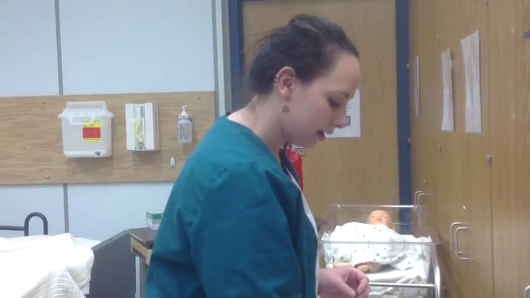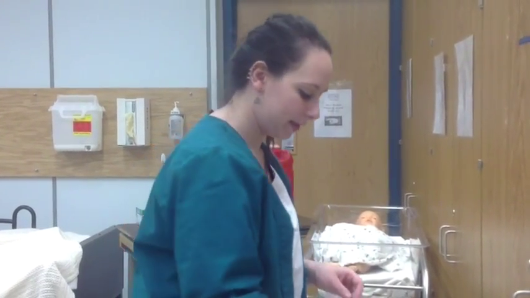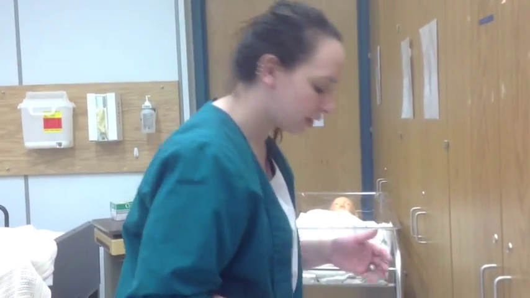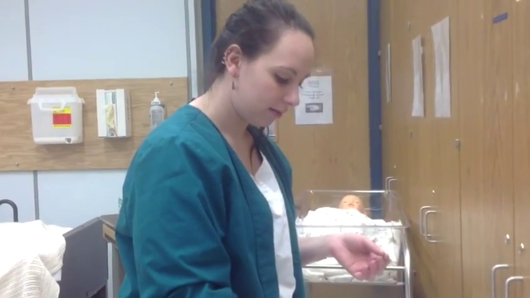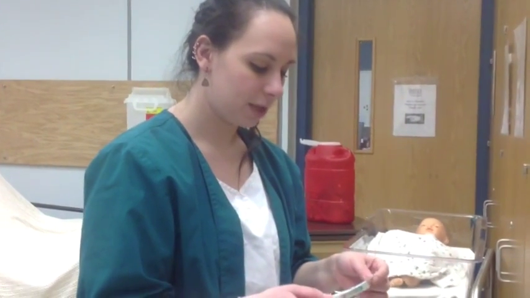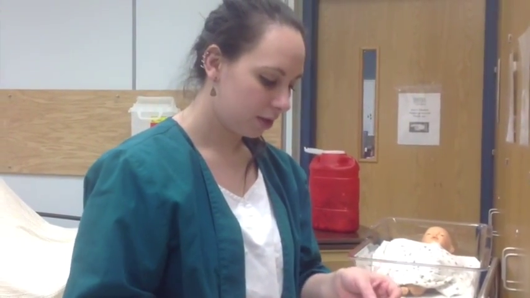So now I'm going to show you how to draw it up. So first things first, you want to find the right syringe. So we need 0.5 mLs. So a 3 ml syringe is going to be really large. So the best one I have on hand right now is a 1 ml syringe. This one is already set up for me, so I know it's the one I need to use.